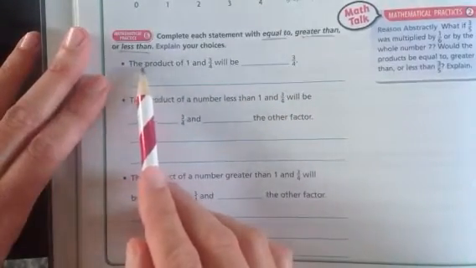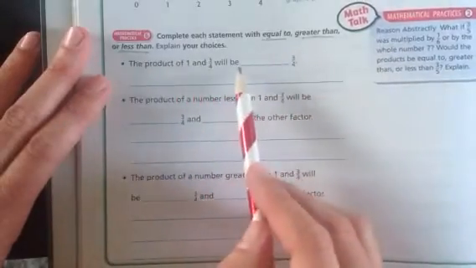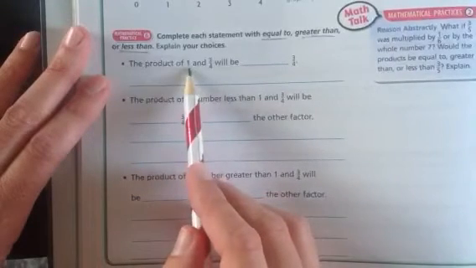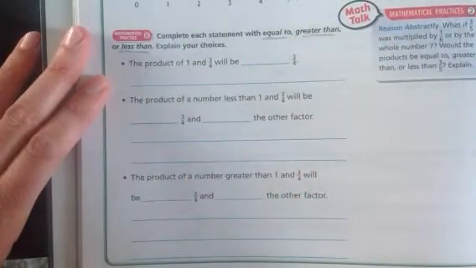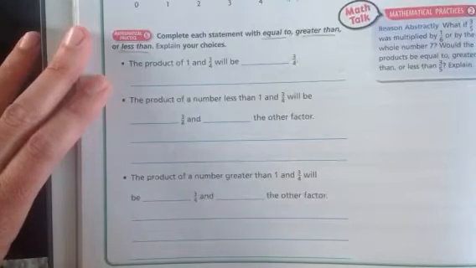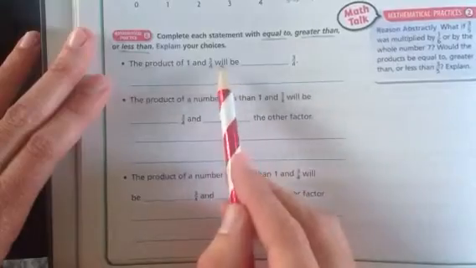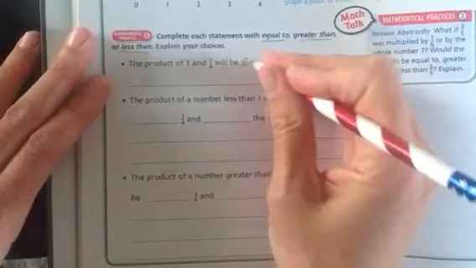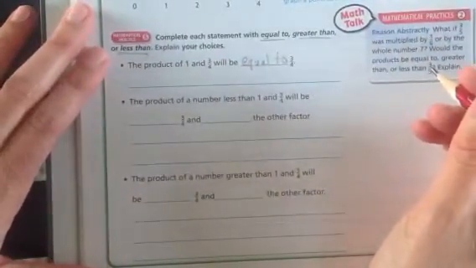So if we have the product of 1 and 3/4, we want to fill in, will it be greater than, less than, or equal to 3/4? Well, we know that any fraction times 1, or any number for that matter, times 1 is going to equal itself, right? Thanks to the identity property. So if we multiply 3/4 times 1, the product is going to be equal to 3/4. Okay?